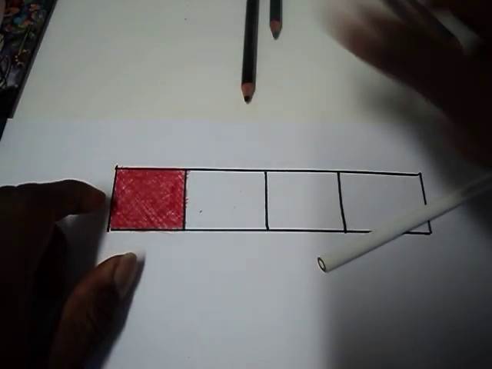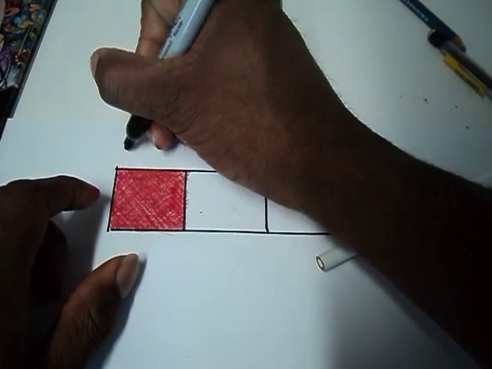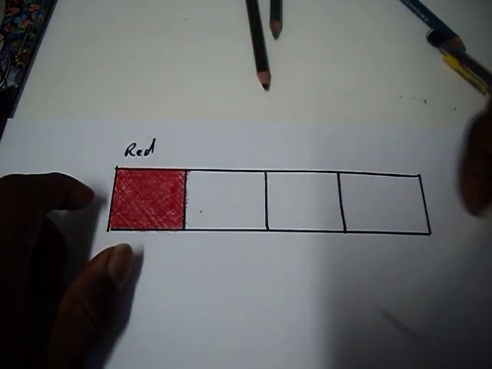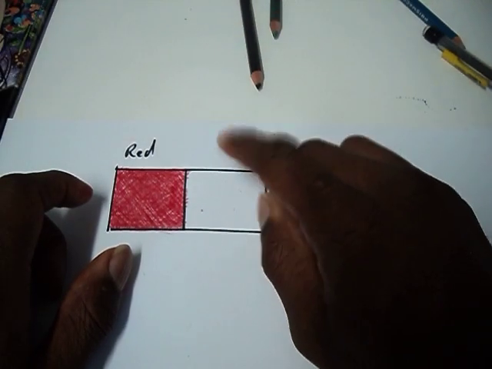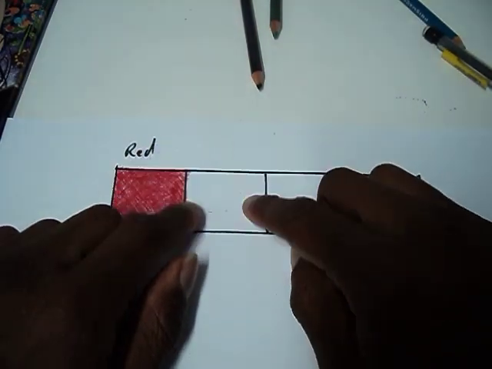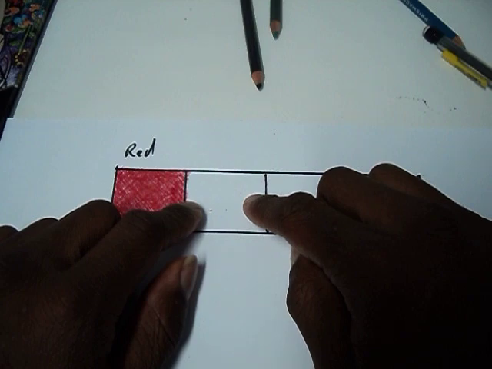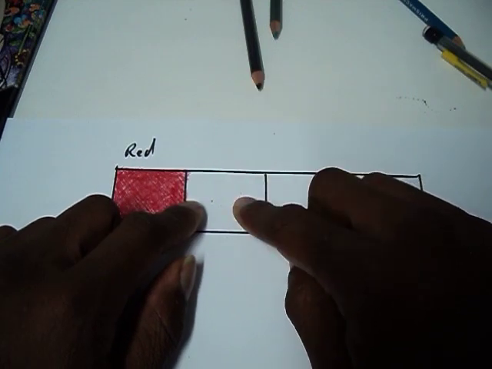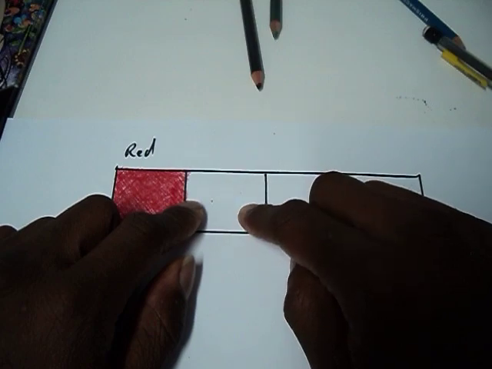In fact, I'm gonna write this up here. Let's just go red. Okay, so we got red up there. Now, this one right here, we need to affect the value on this. So we need to make it lighter. So what you're gonna do to make this lighter is we need to add white to it.